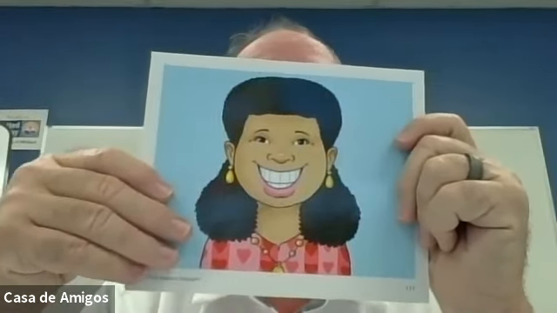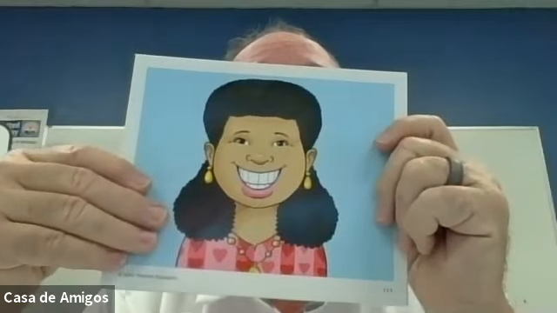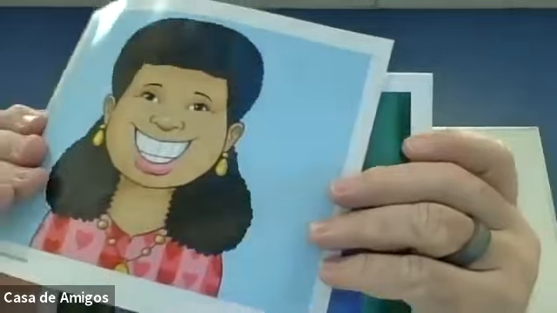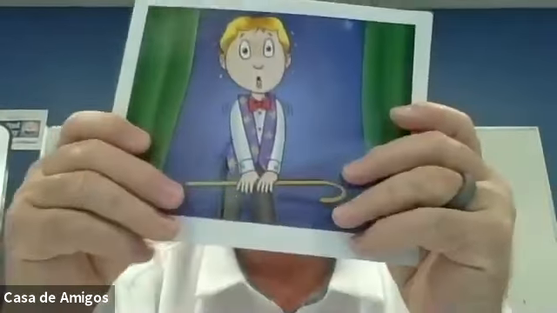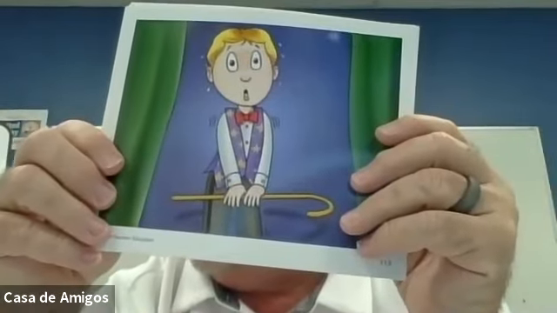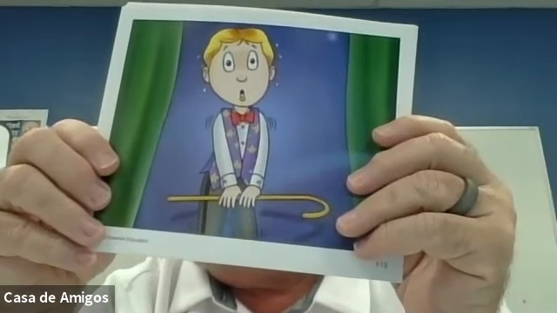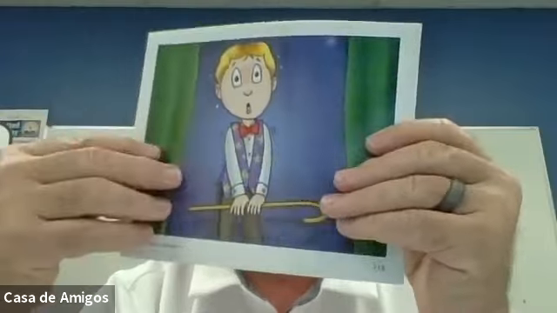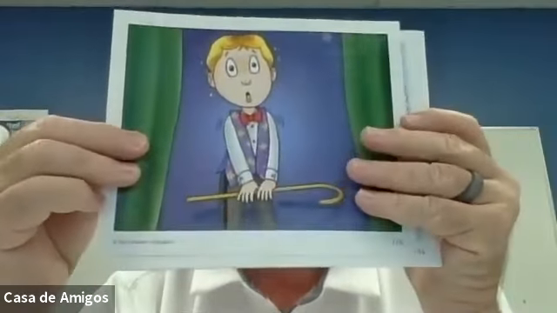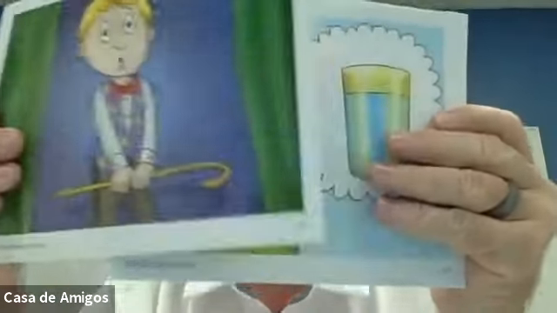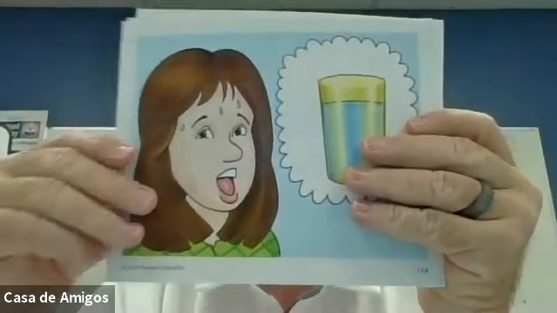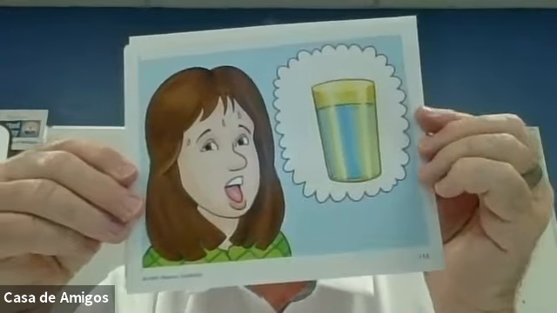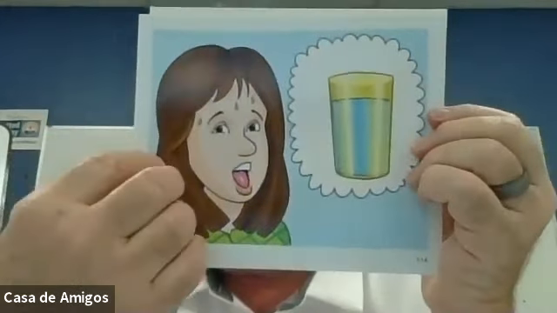This is happy. Happy. This one is nervous. Nervous. Or it could be scared also. What's this one? Can you tell? It's thirsty. Thirsty.